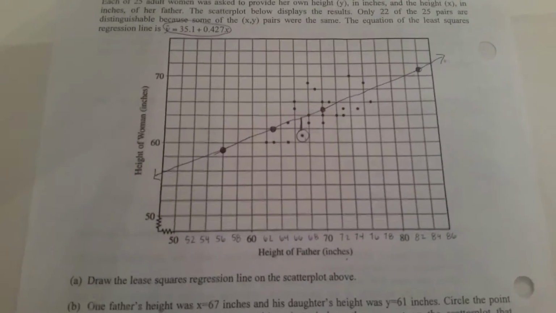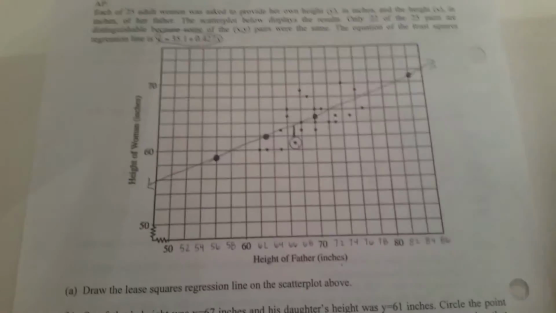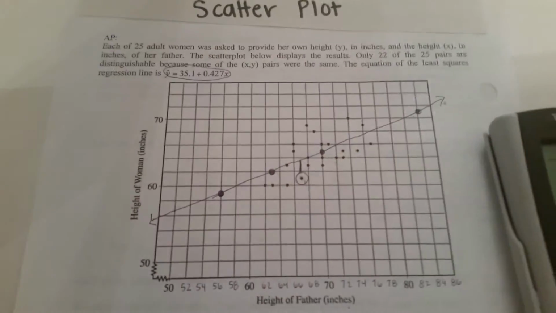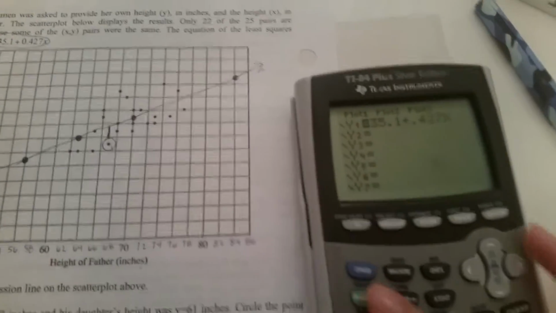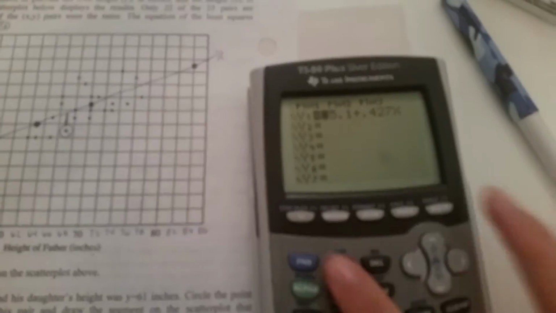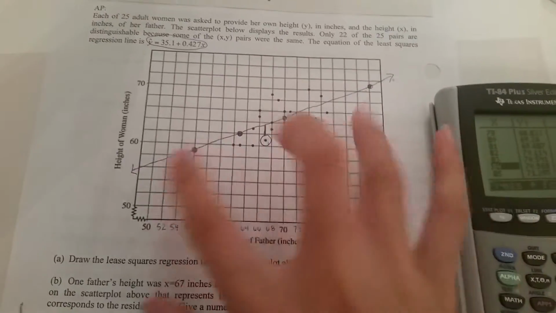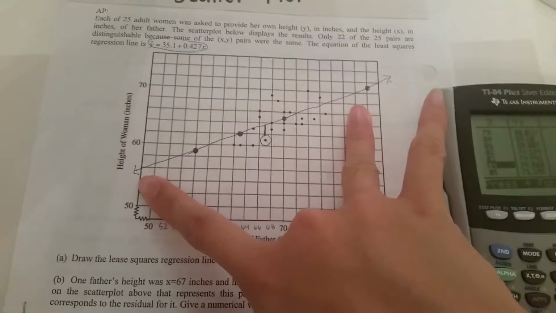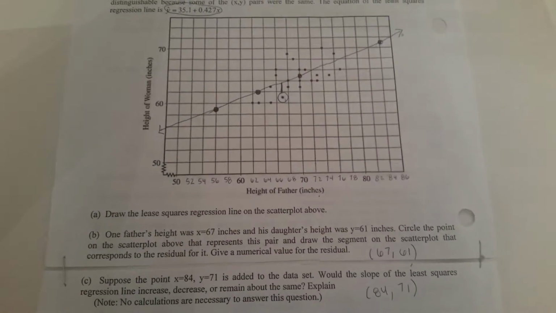Okay, so the way I drew this least squares regression line is that I simply inputted this equation into the calculator. I went into the table and looked for the nearest whole values to plot onto the scatter plot right here. And then I just drew a straight line through it. Okay, so that is part A.